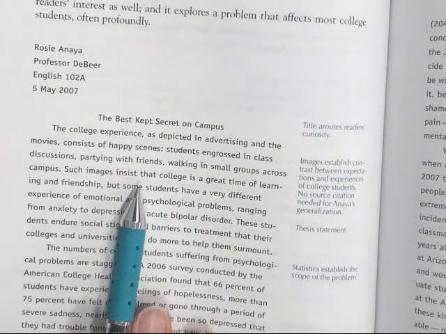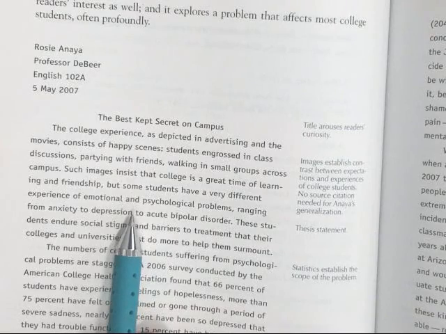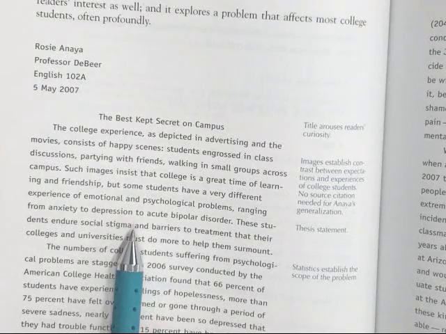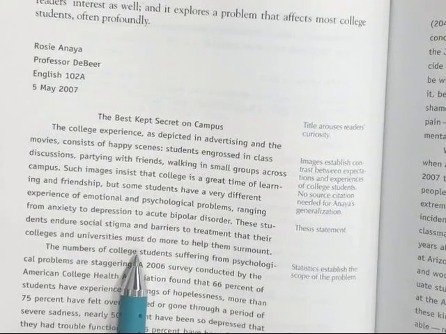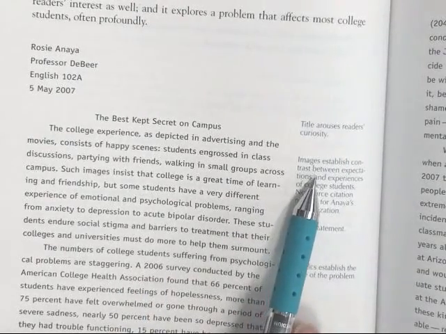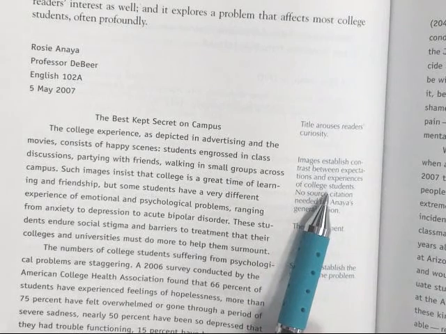Such images insist that college is a great time of learning and friendship, but some students have a very different experience of emotional and psychological problems, ranging from anxiety to depression to acute bipolar disorder. These students endure social stigma and barriers to treatment that their colleges and universities must do more to help them surmount. All right, so we have images establish contrast between expectations and the realities of college students.